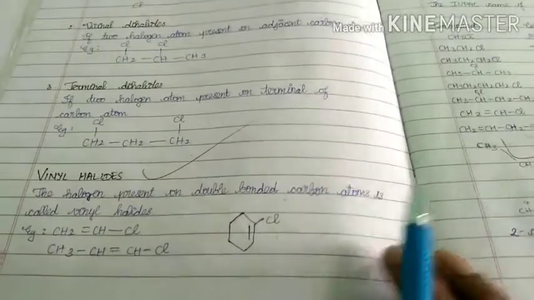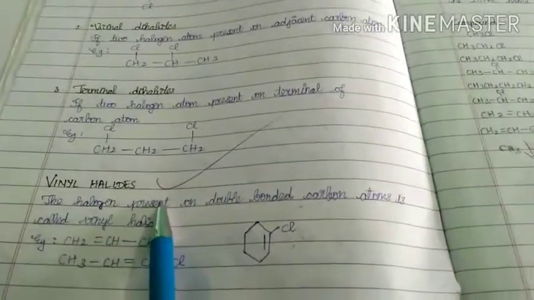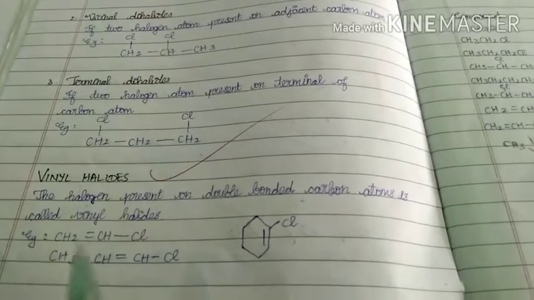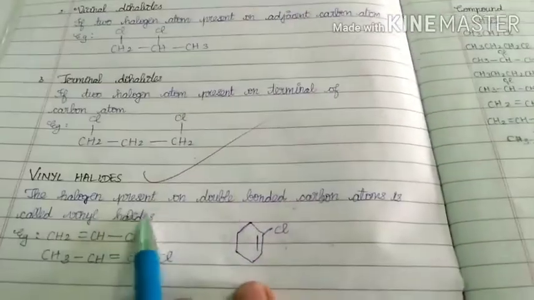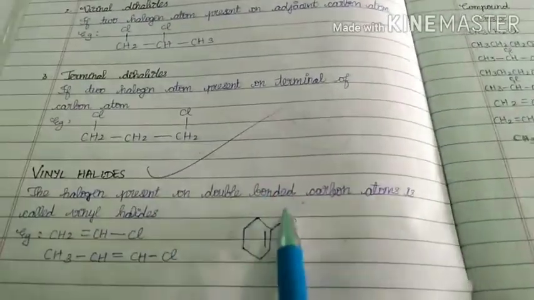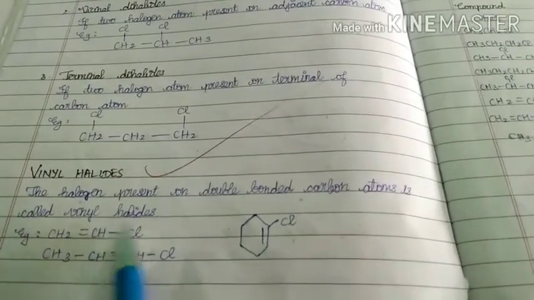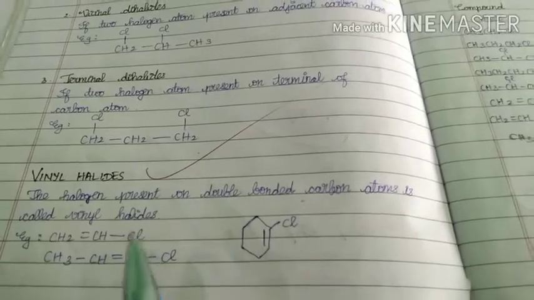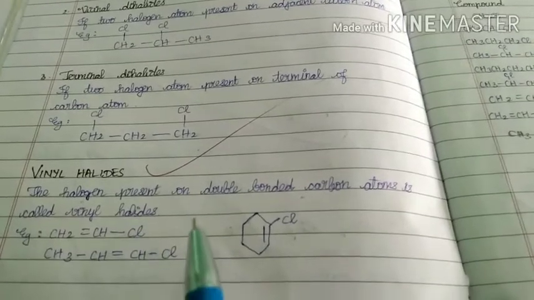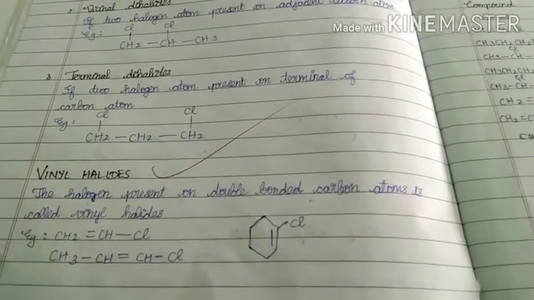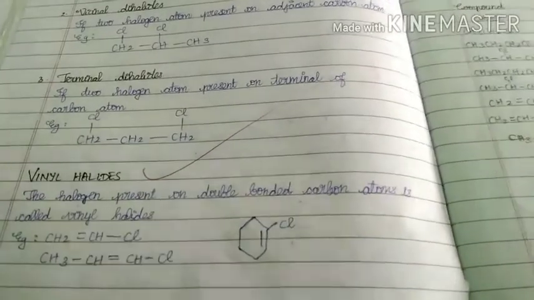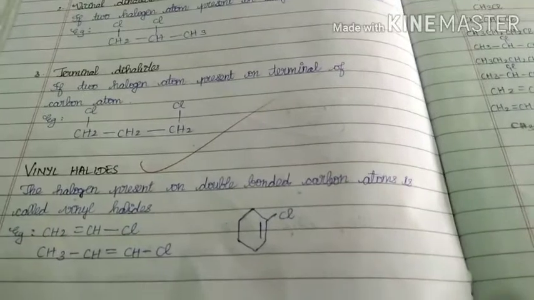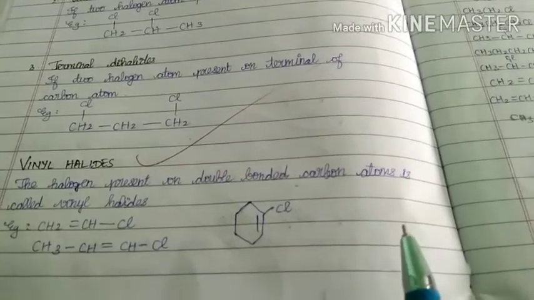Next, vinyl halides. Vinyl halides means the halogen present on a double bonded carbon atom. This is also a very important point. You will get one mark. We may get a one mark question regarding this one. Which of the following is vinyl halide? Which of the following is terminal dihalide? You may get such types of questions at CBSE level.